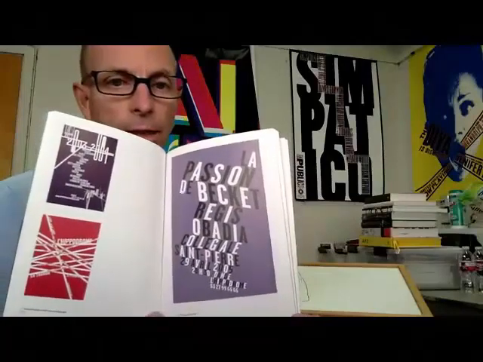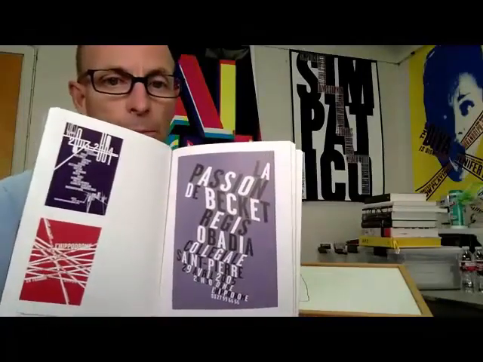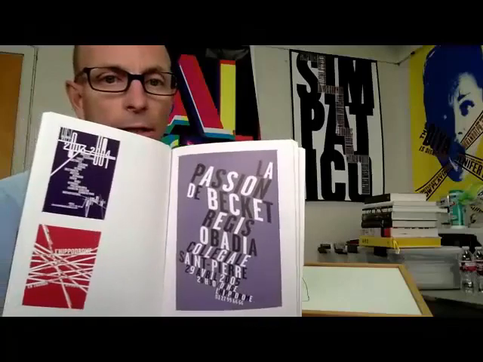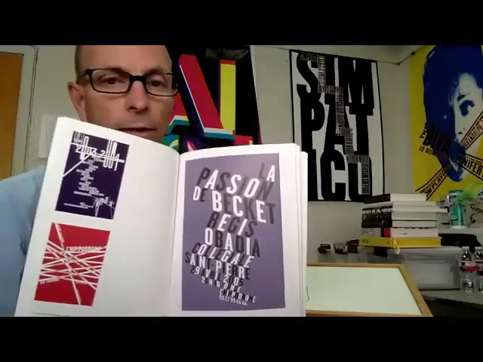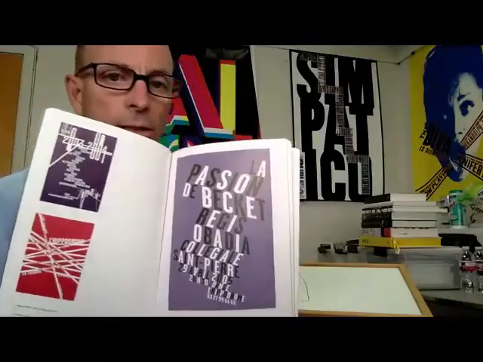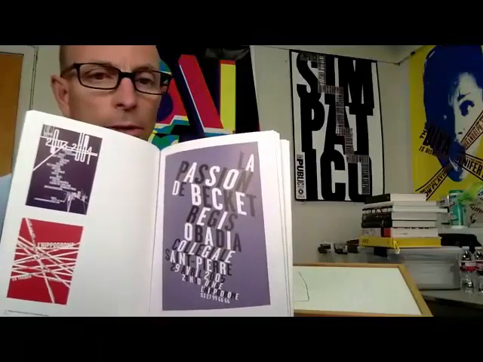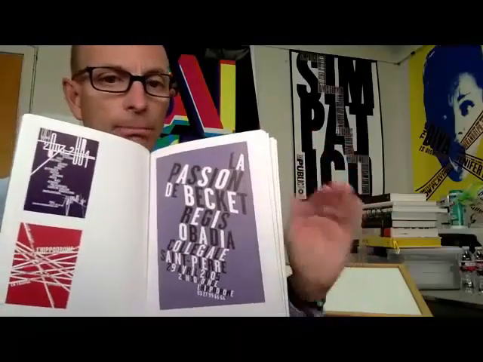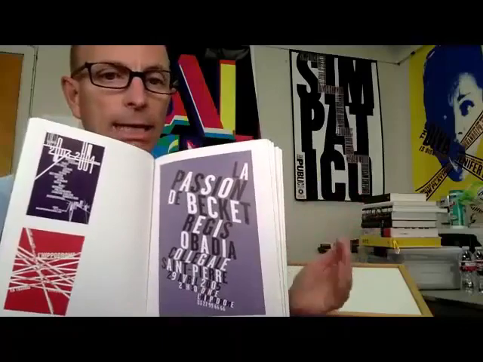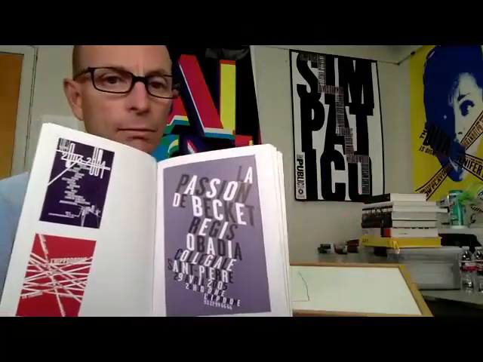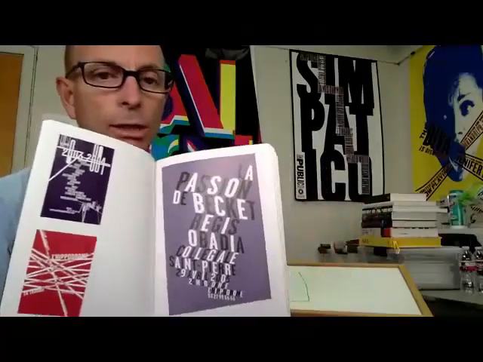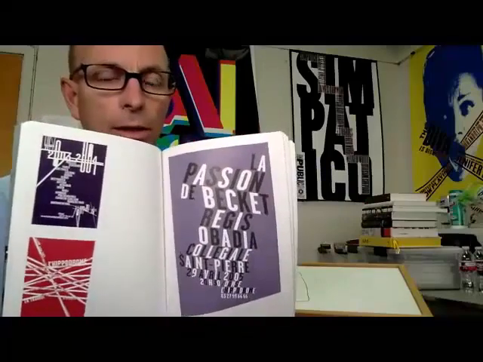Here's another example. This is a theater poster for a play, and you can see that not only is the type legible, but it also has a cascading, pushing back and forth, almost like an accordion fold, if you will.